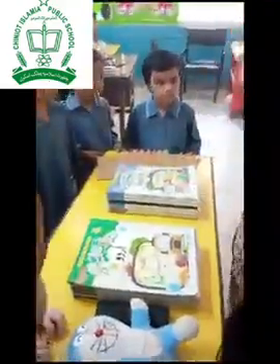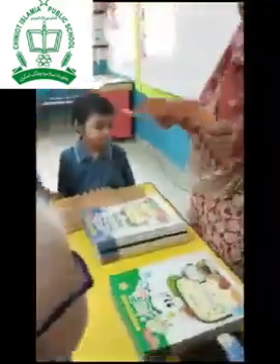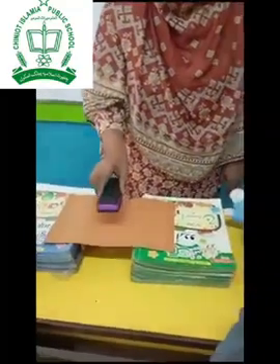So what we will do, we will take a piece of paper, this is computer paper. Then we will make a bridge over here. It's a bridge. Now this is a heavy duster. If we keep the duster over here, the bridge will fall down.